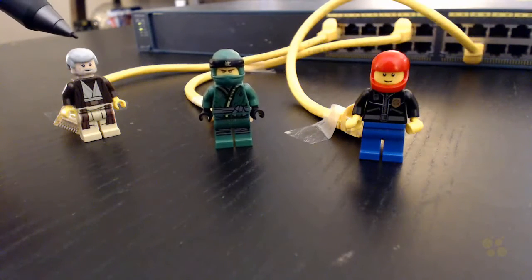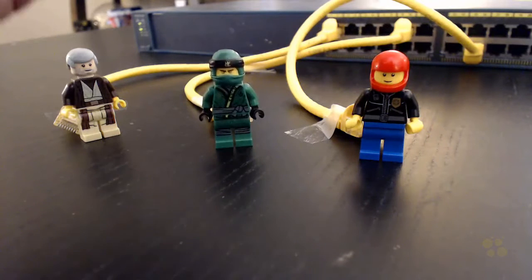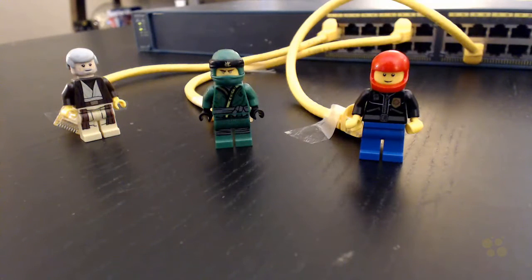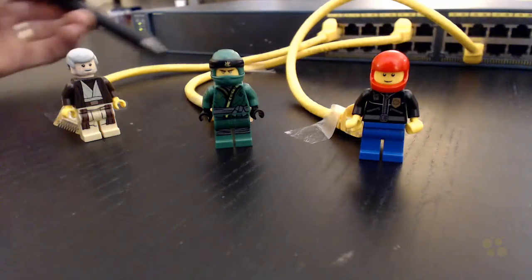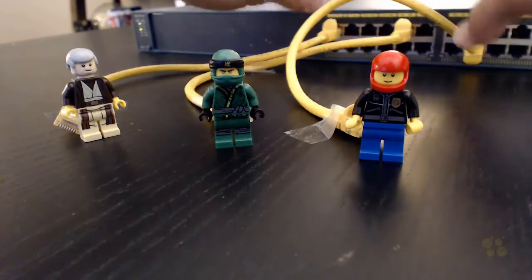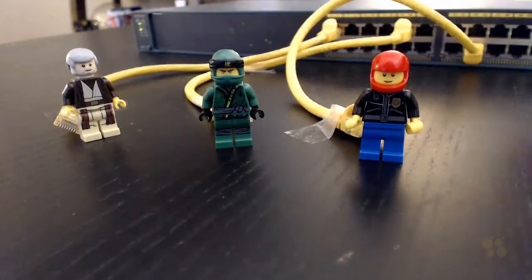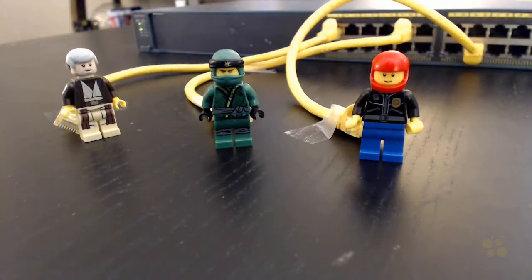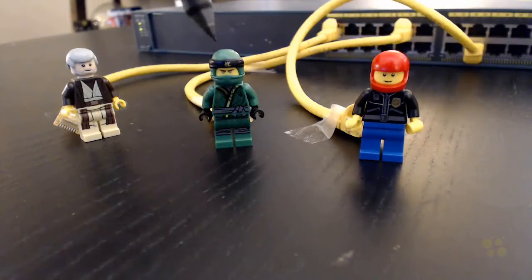So if our Obi-Wan Kenobi right here sent a message over here to Luke, obviously in Jedi training because he still has his red Jedi helmet on, it would come into the hub. And the hub would simply regenerate that signal out all the ports. It didn't look at it. It didn't really care. It would come out here to this obviously evil green ninja and Luke.